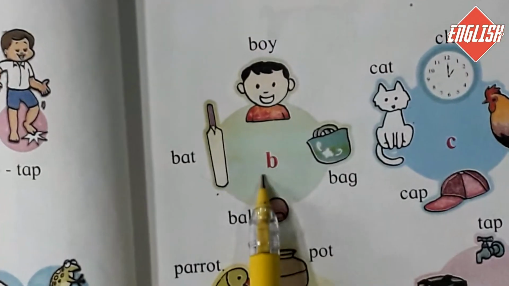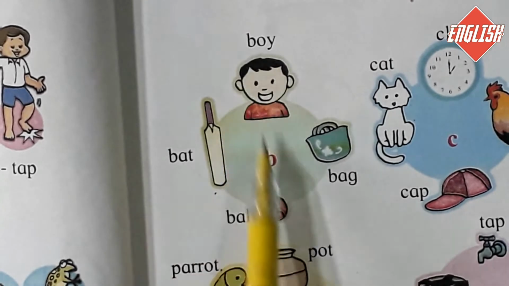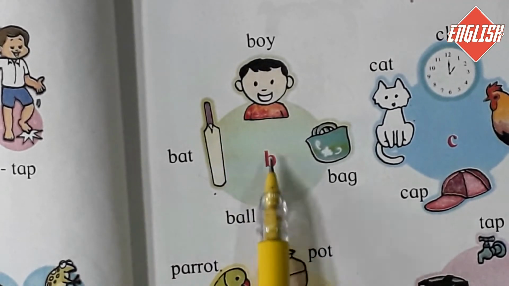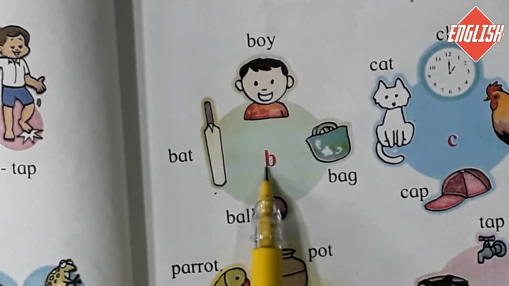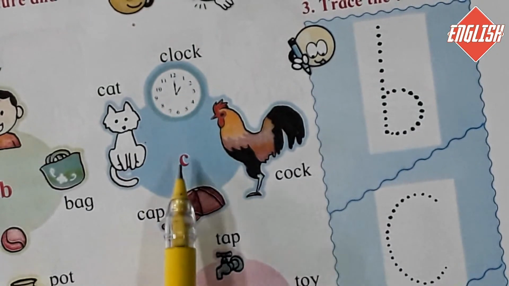This is a B, the letter B. B for boy, B for bag, B for ball, B for bat. This is a letter B. This is a letter C.